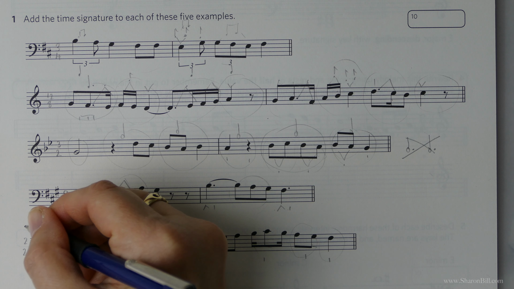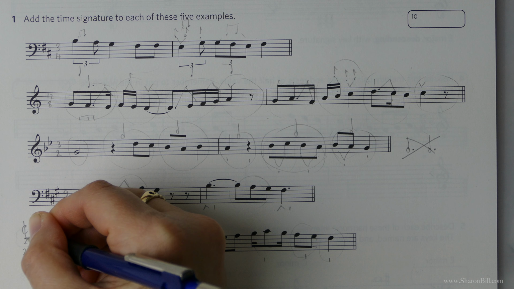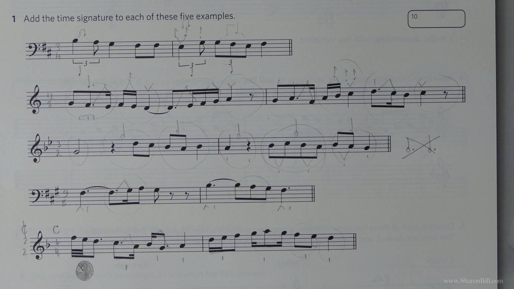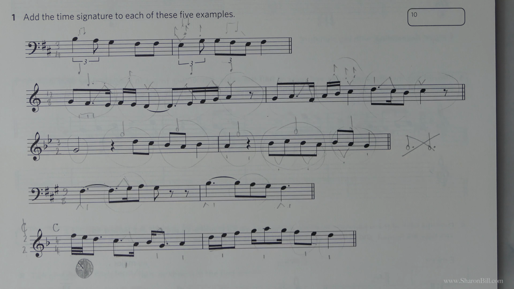So you could say 2 over 2, or you could say à la brève, or the split common time symbol there. So any one of those answers will be correct. So that's the end of that question. Let's look at the next question.